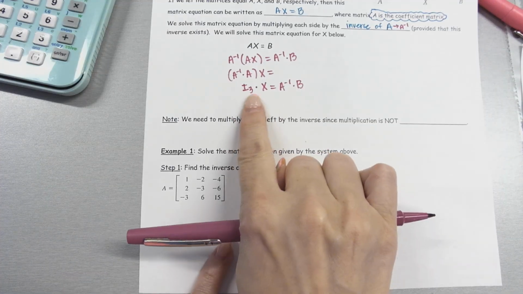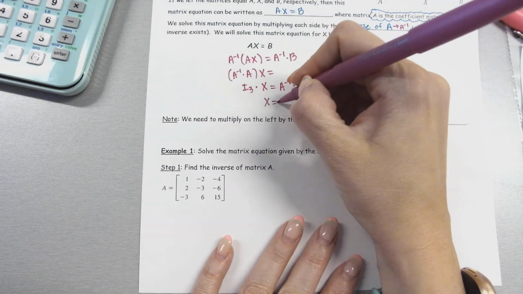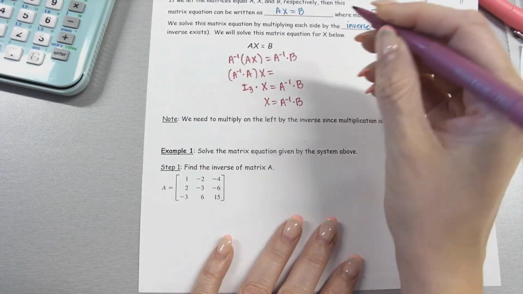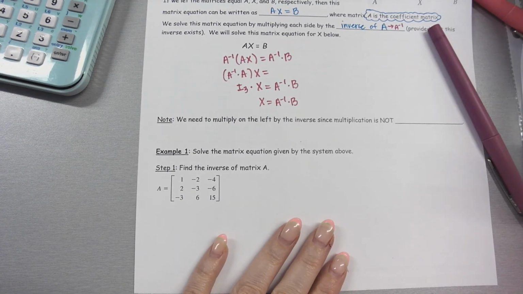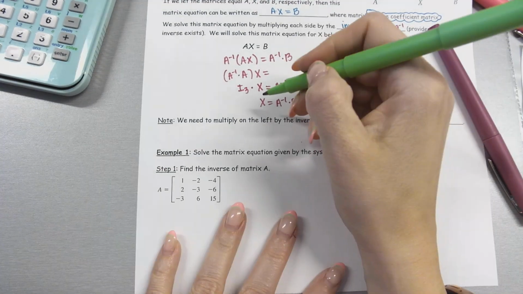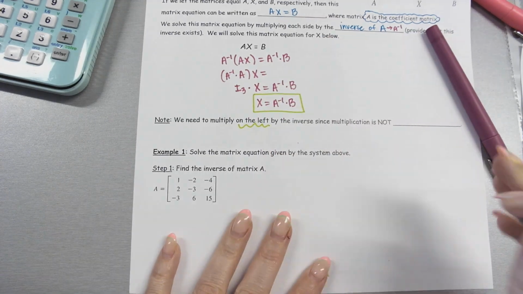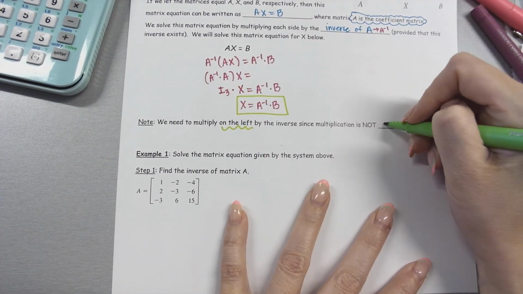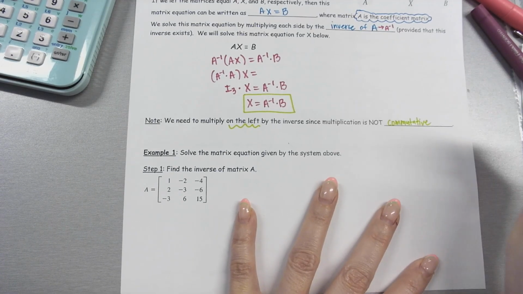Okay, and then when you multiply anything by the identity, you get the same thing. So if you multiply the identity by x, you get x is equal to the inverse times b. So we remember that you have to multiply on the left, okay, by the inverse, since we know that multiplication is not commutative.